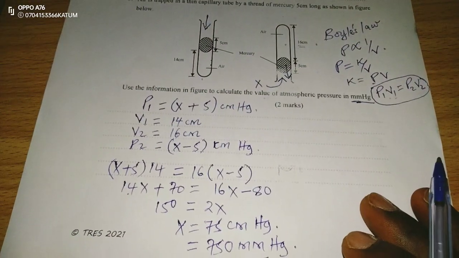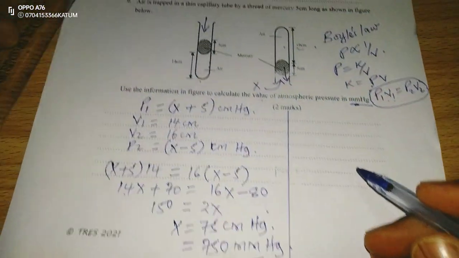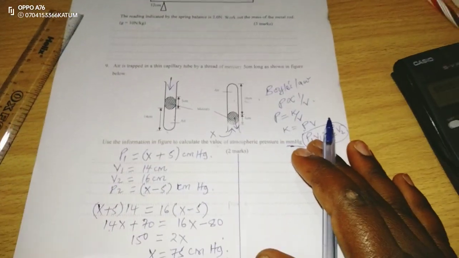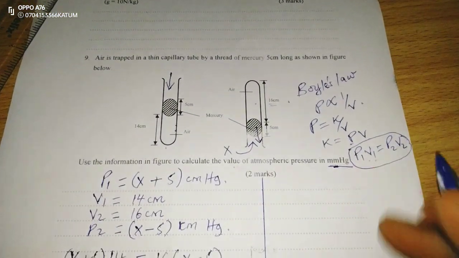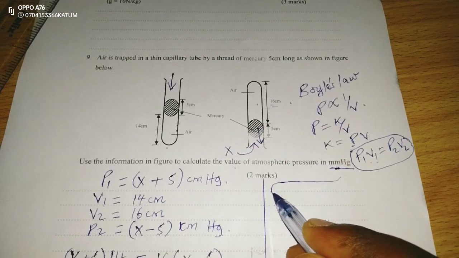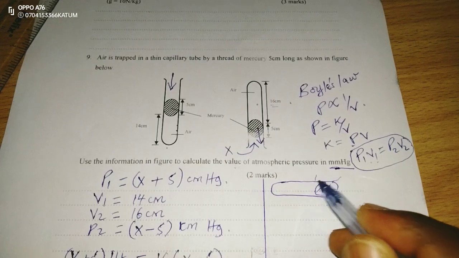In another case, instead of having the tube inverted, sometimes it is made to lie horizontal, such that we have it like this. The mercury thread is still here, 5 centimeters.